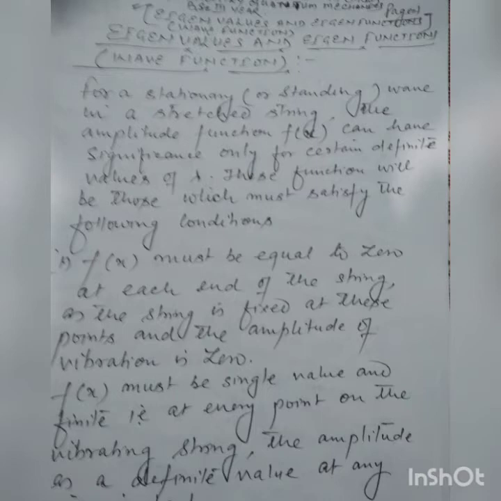For stationary or standing waves in a stretched string, the amplitude function f(x) can have significance only for certain definite values of lambda.